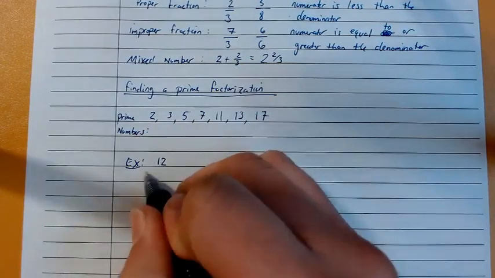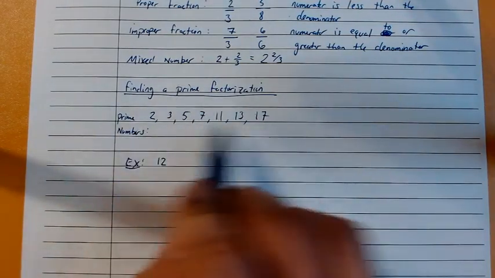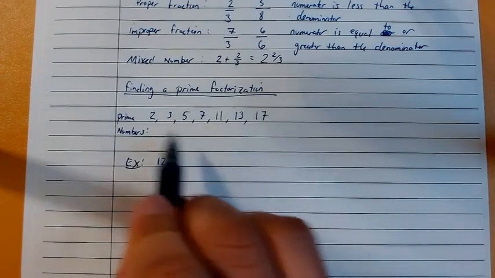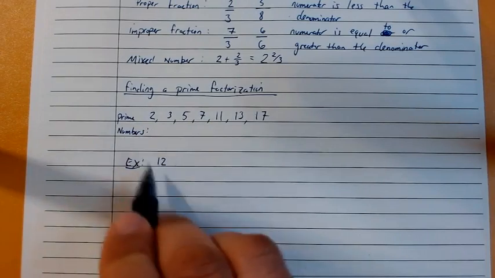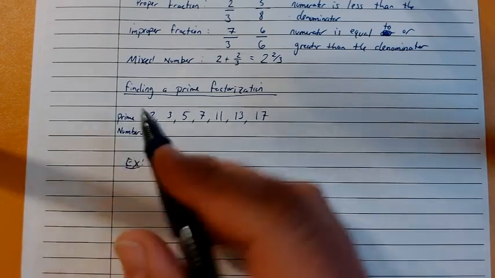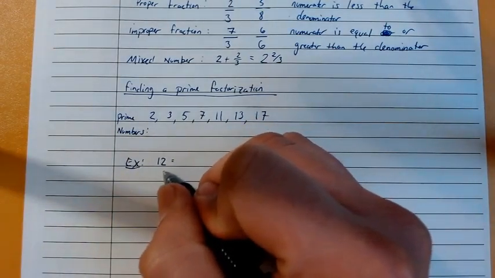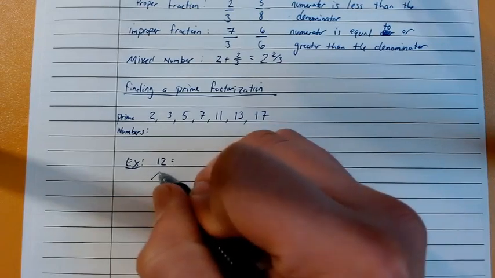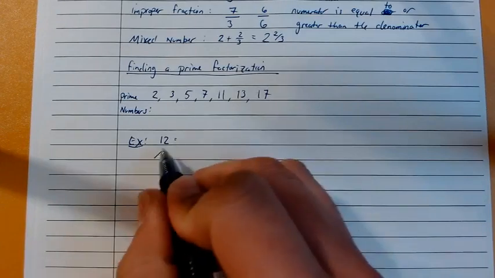Okay, now 12 is not a prime number. It's not on this list, first of all. But also, even if I didn't have this list, I could say, well, I know numbers other than 1 and 12 that I can multiply to give me 12. It's true, 1 times 12 works, but so does, let's say, 2 times 6. So here, I'm going to go ahead and break this apart this way. It's called a tree diagram. It's a useful way to organize this information.